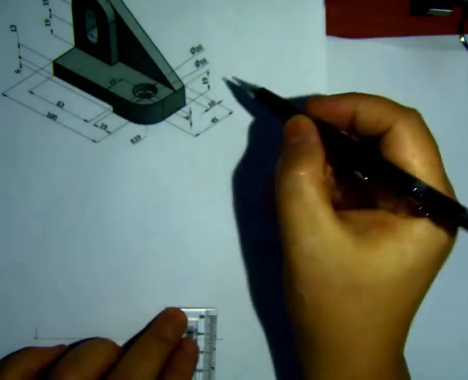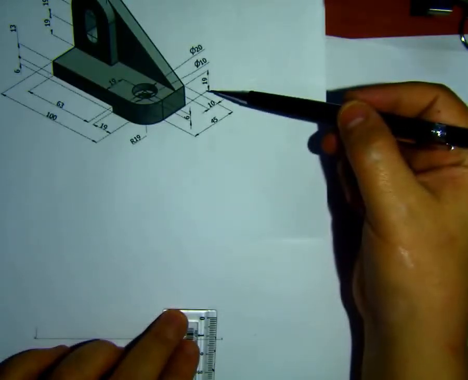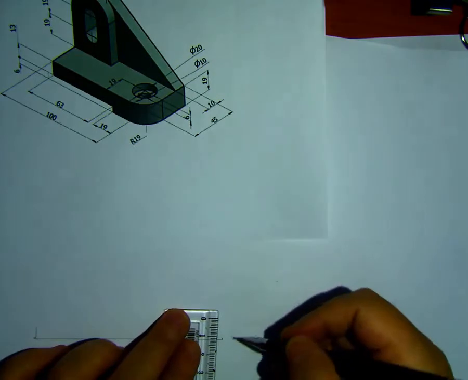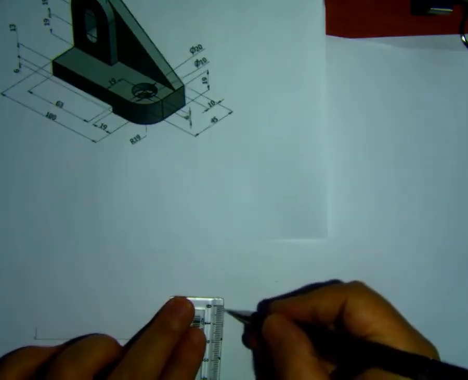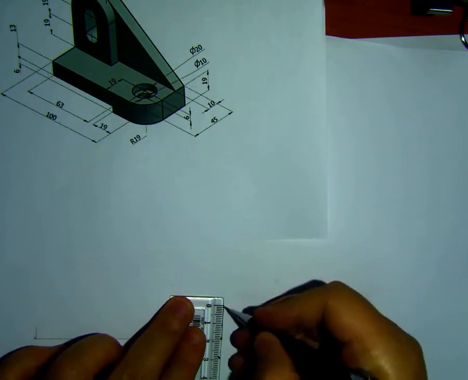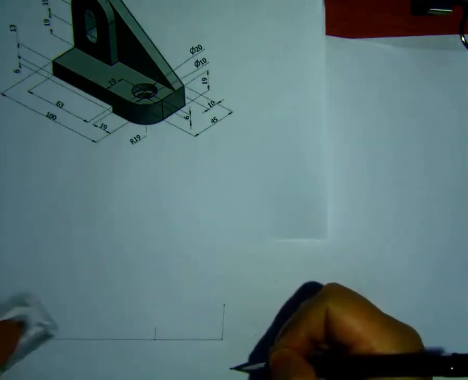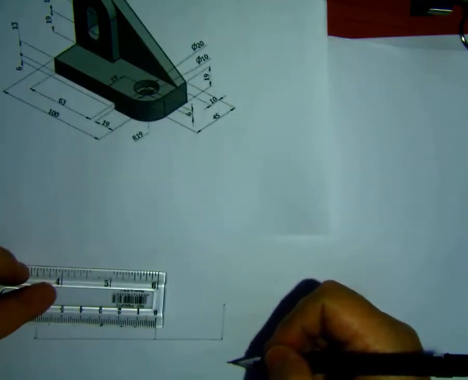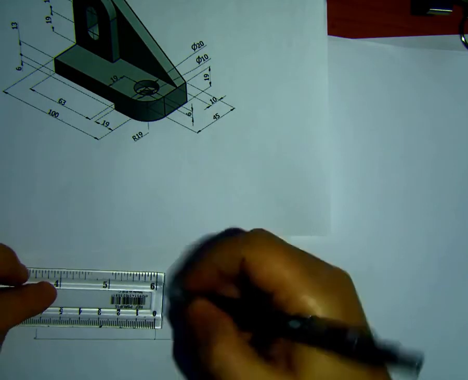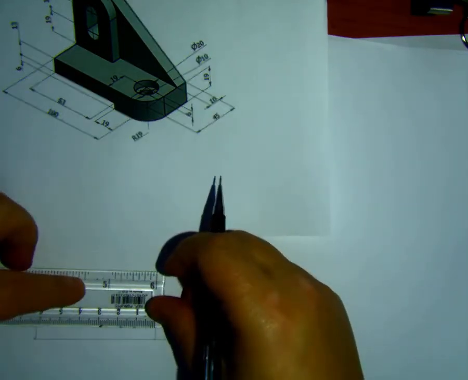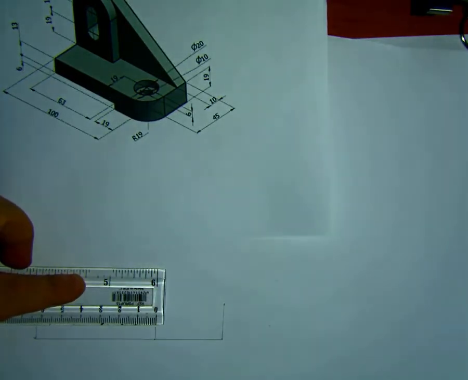Then I will go to this value. This value is 19. So I will draw from here 19, until the end here. And as you know, I have to connect from here to here, but you have to understand that this is the part that is going to be removed.